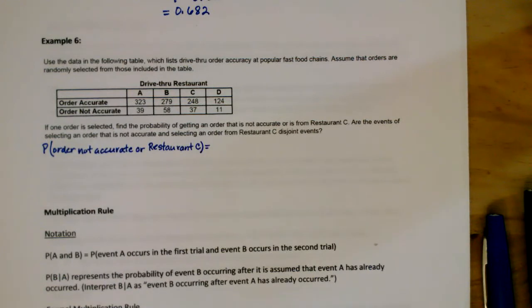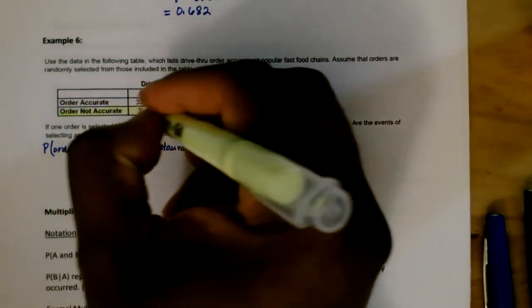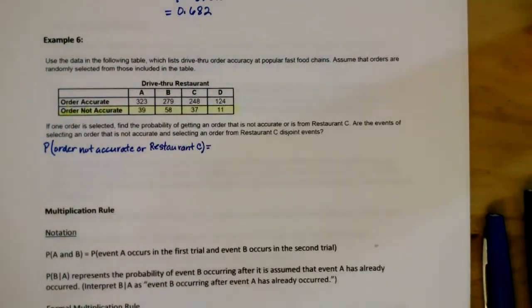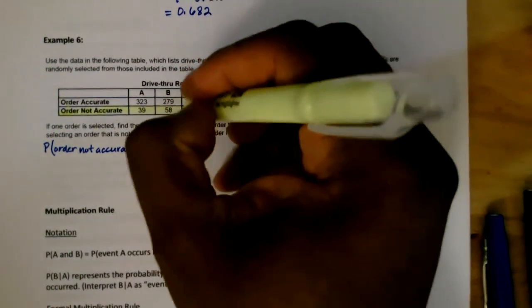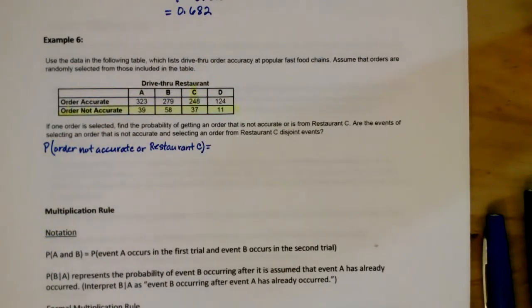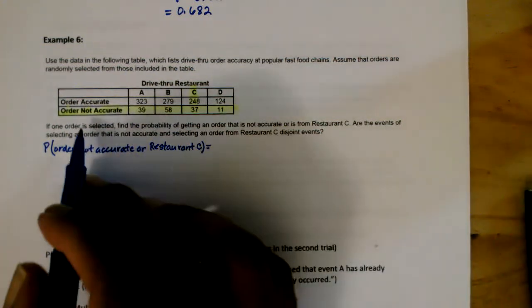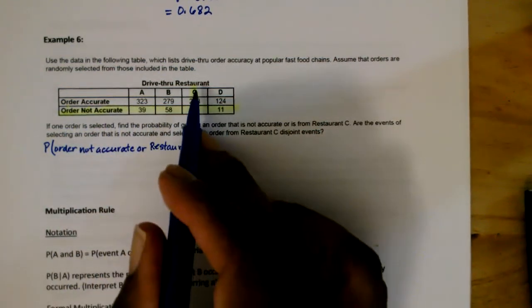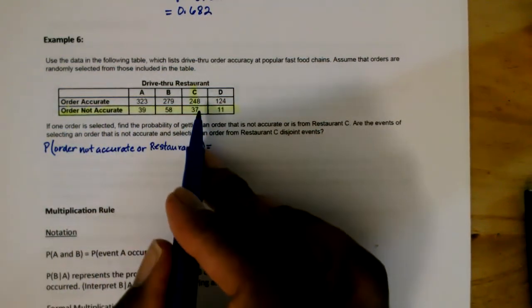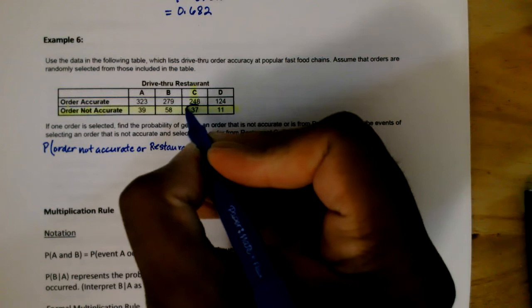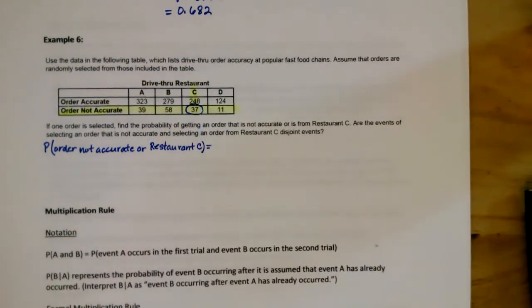Okay. What I'm going to do is highlight the order that's not accurate and the order from restaurant C. So here, order is not accurate is this row, and restaurant C is from this column right here. Notice that there is an overlap in those two events. Because here, not accurate is this row, this column is column C, restaurant C. There's an overlap, and the overlap is right here at this number, 37.